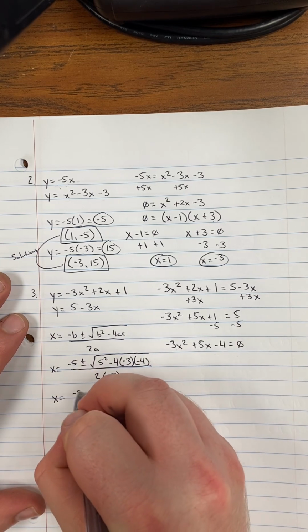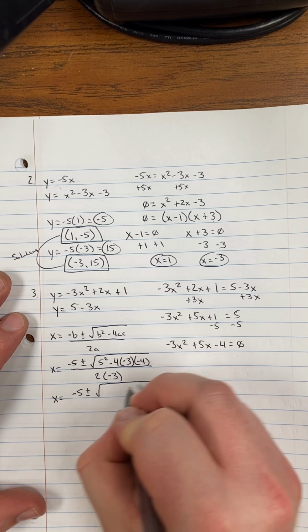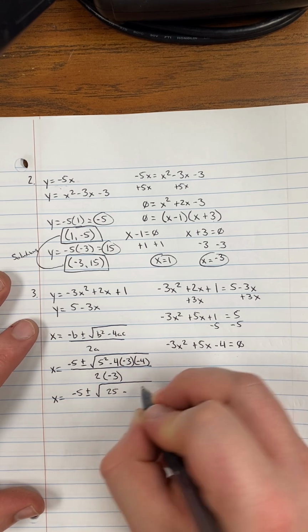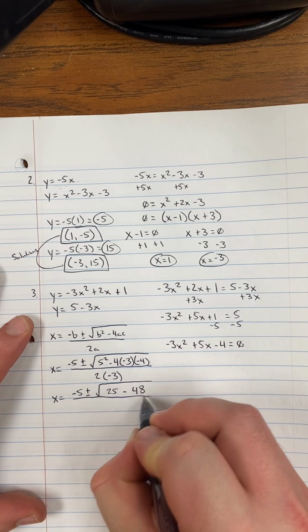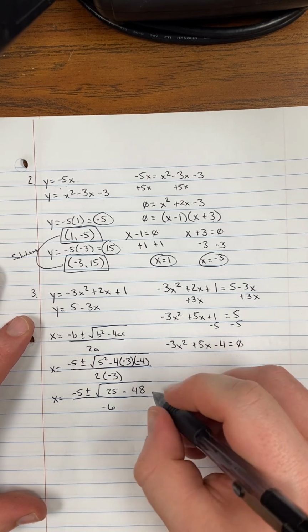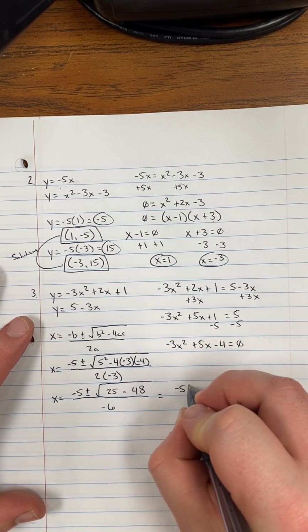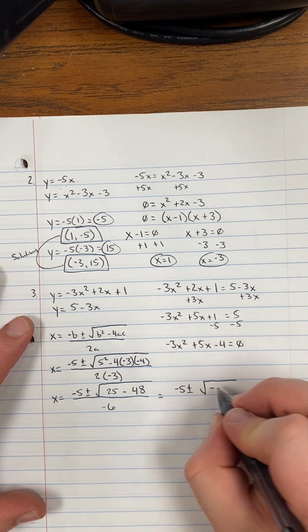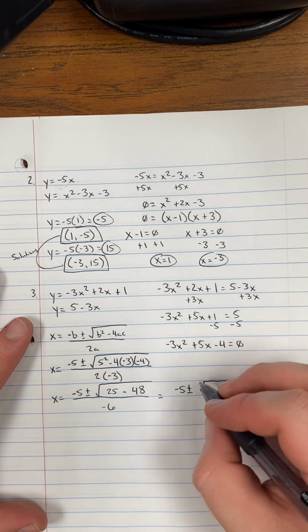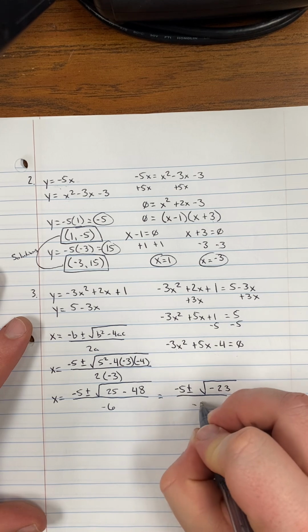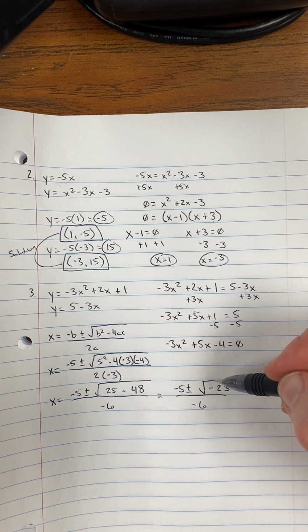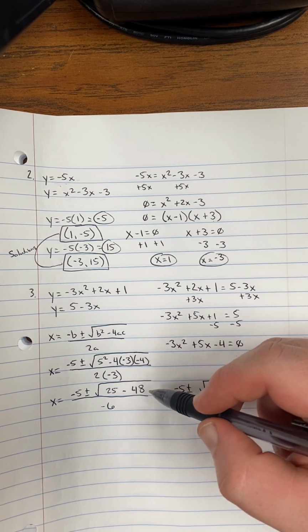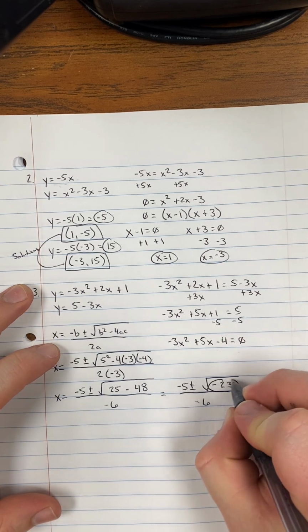X equals negative 5 plus or minus the square root of 25 minus 48, I think is what you get here. Yep. All over negative 6. And then this is where I actually noticed something. So this is going to be negative 5 plus or minus the square root of negative. Well, what does that create? Is that negative 23? I think it is. But I don't really care what it is because I know that it's going to be a negative number, because this number is bigger than this number and then you're subtracting them. So it doesn't really matter what this is because it's a negative number.